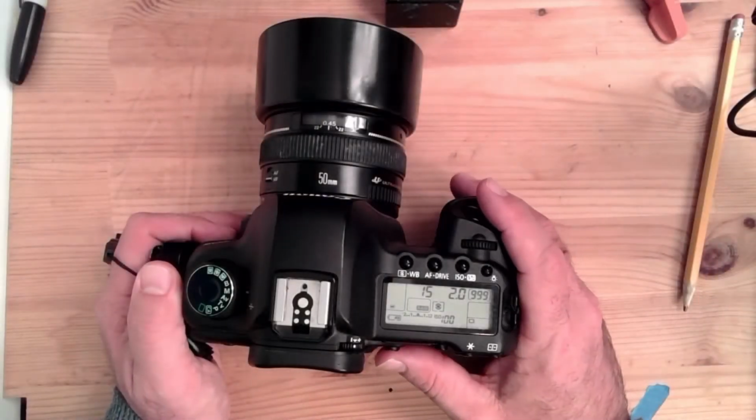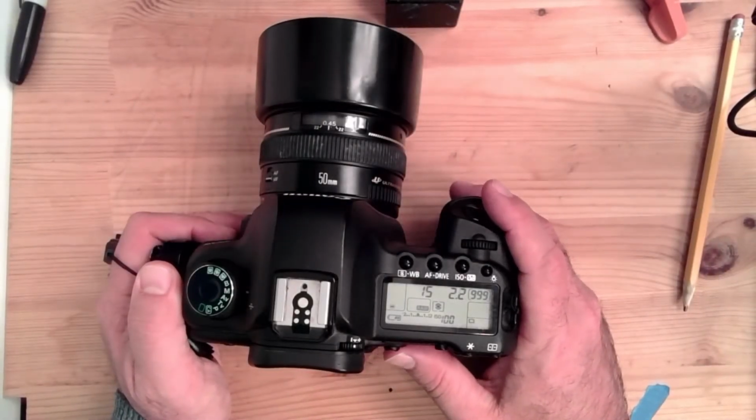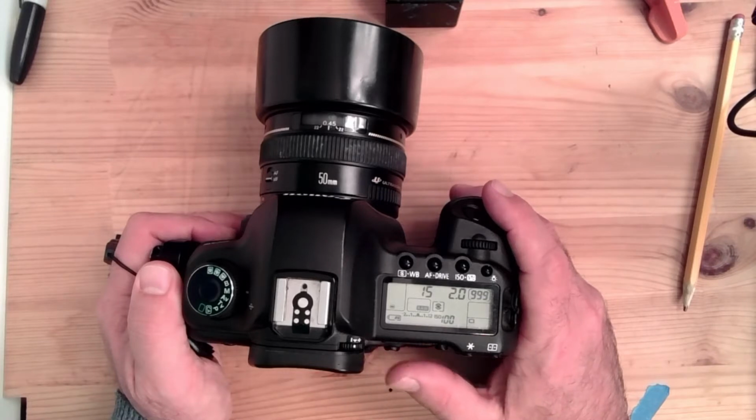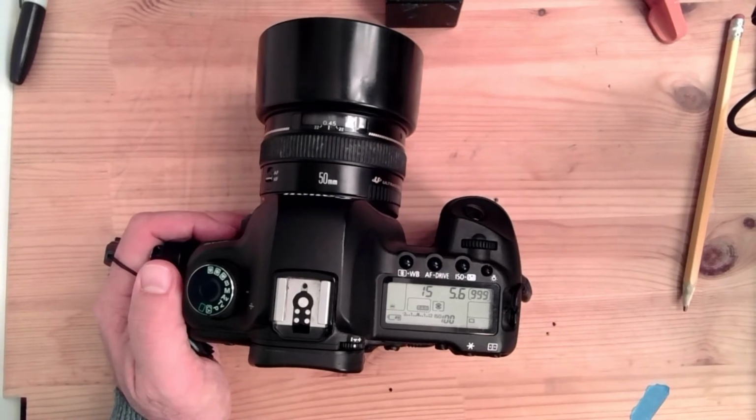So I'm going to go from f2 to f5.6. I'm going to go from f2.0 to something that is more closed down. So 2.0 to 5.6, and as I do that, I'm going to count the clicks. 1, 2, 3, 4, 5, 6, 7, 8, 9. Okay, so that was 9 clicks.